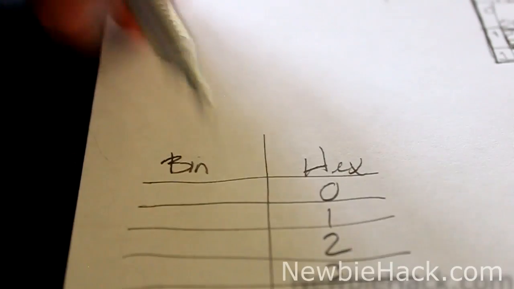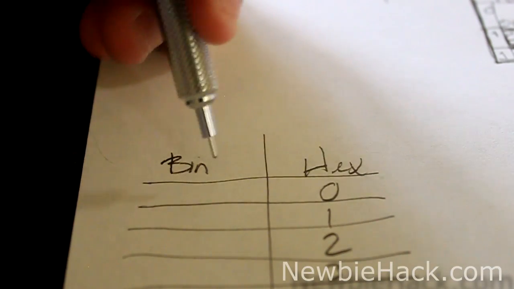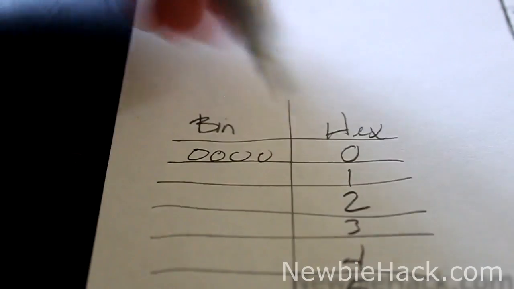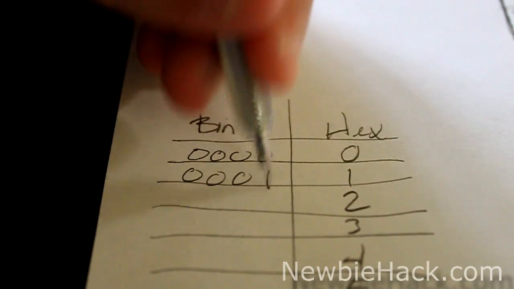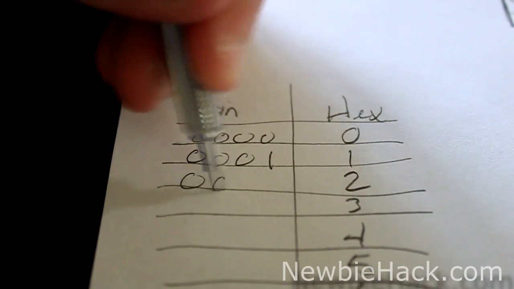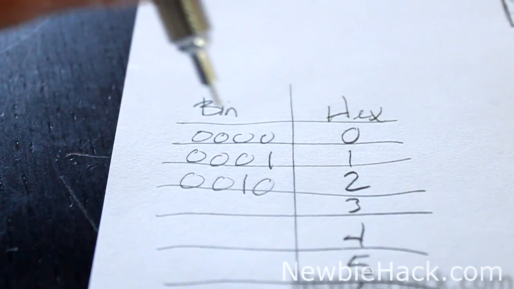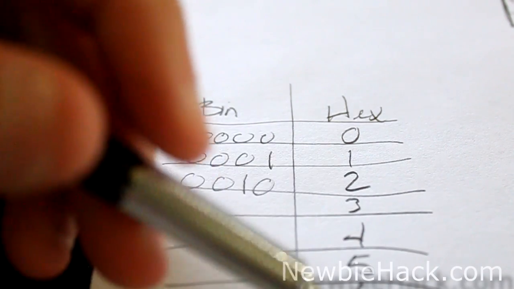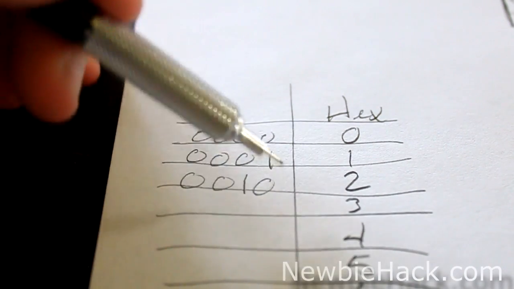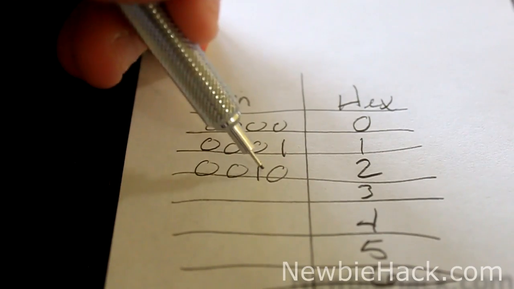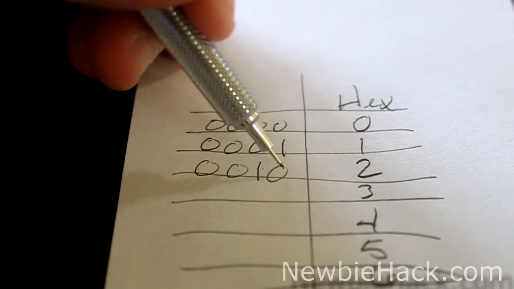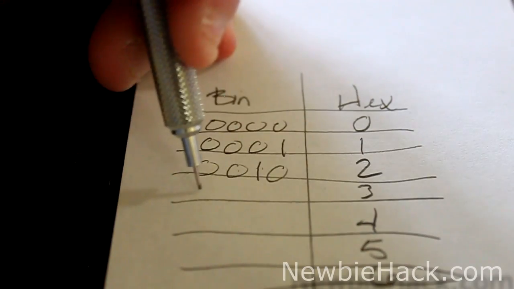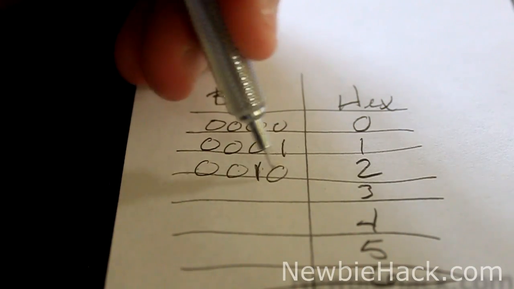Okay, so of course the 4-bit binary number is 0, 0, 0, 0 for 0. For 1 it will be 0, 0, 0, 1. 2 is 0, 0, 1, 0. You're also going to see a pattern here where 2, 4, 8, and actually 16, which you're not going to see, has a kind of a pattern. It's where these ones actually move to the next digit. So this is 2, you'll see the 1 and then a 0.